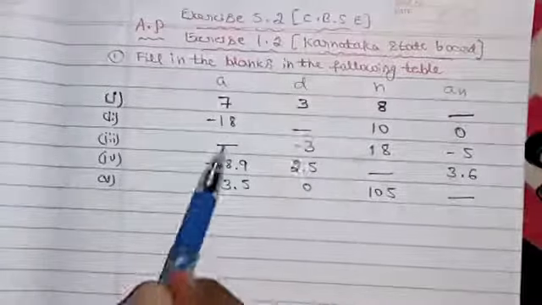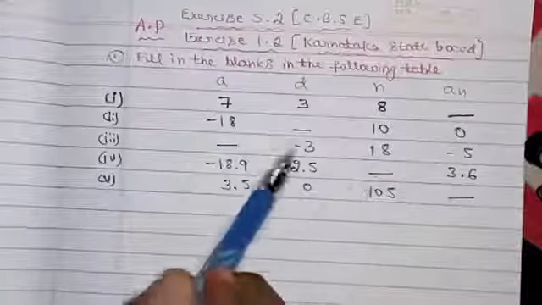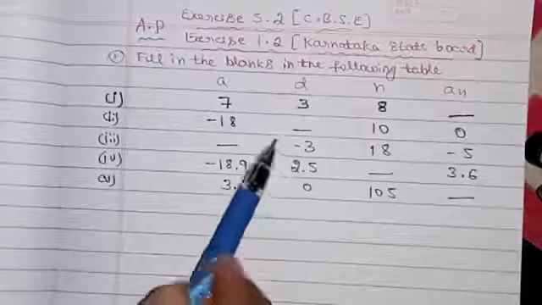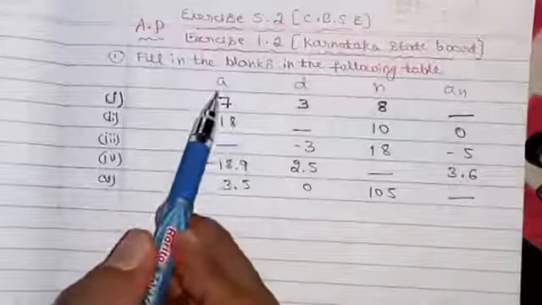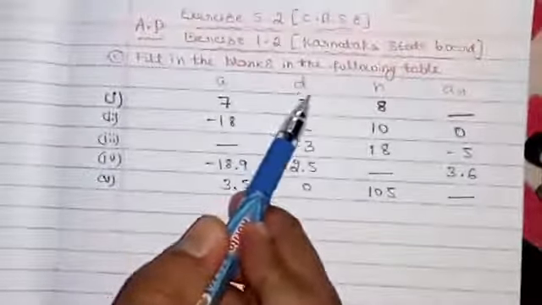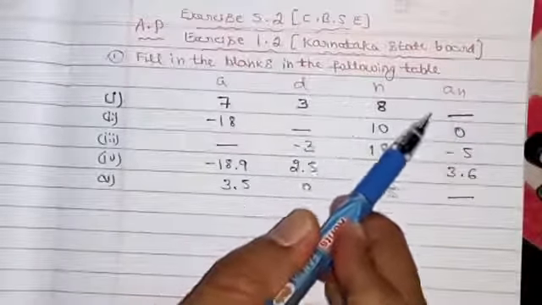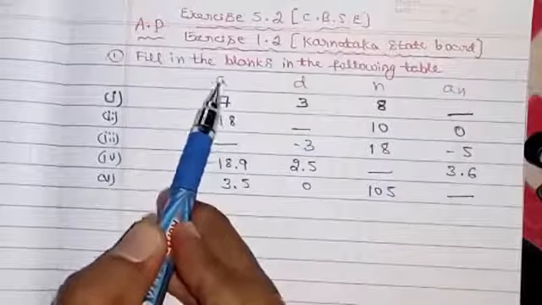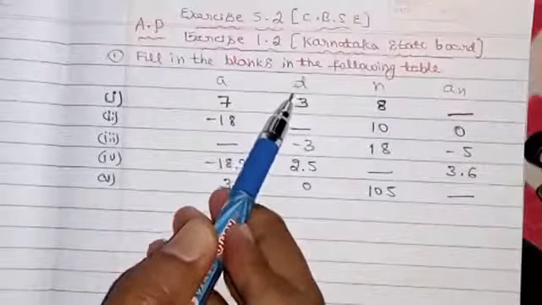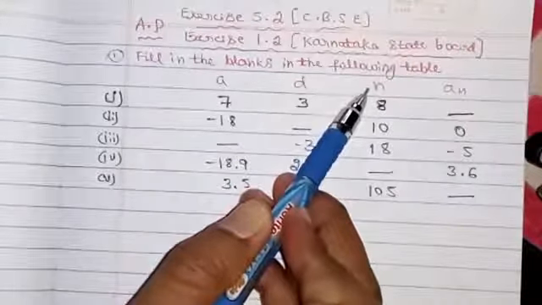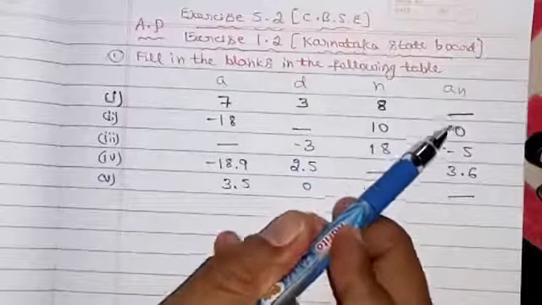They have given us some data, so you need to fill in the remaining blanks, right? Now in some questions they have given A, in some questions D, in some questions N. Now what is meant by A is nothing but the first term, D is nothing but the common difference, and N is nothing but the number of terms, and an is nothing but the last term, children, right?